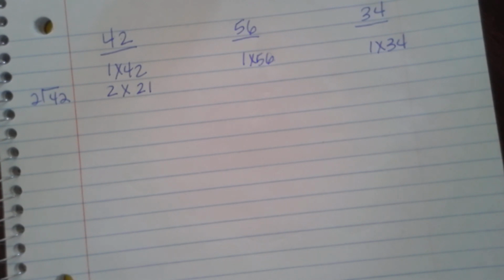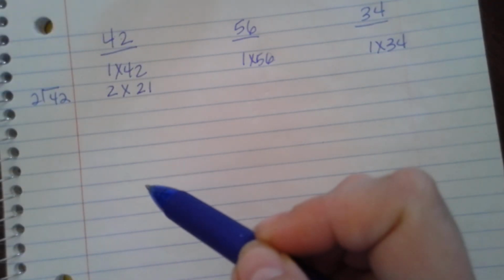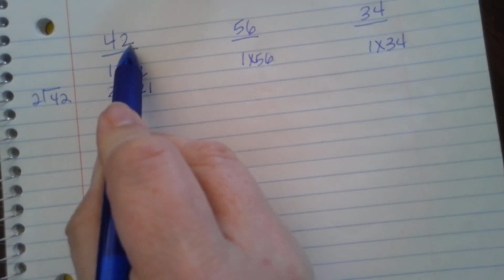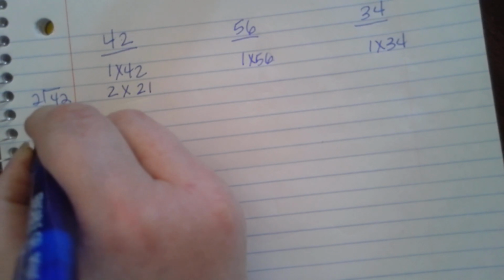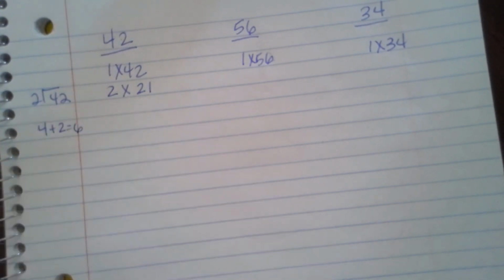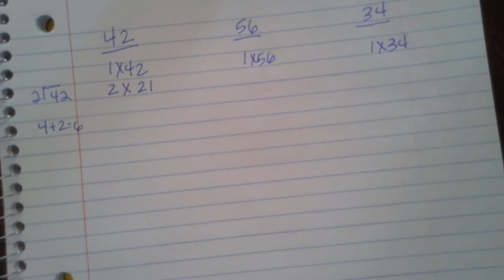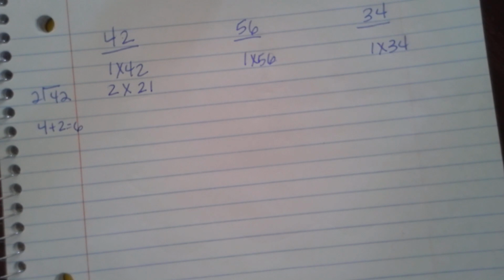My next question is 3. Is 3 a factor of 42? Yes. I know this because I can take the digits of 42, that's 4 plus 2, and they equal 6. If those numbers equal a multiple of 3, 6, then yes, 3 can go into 42.